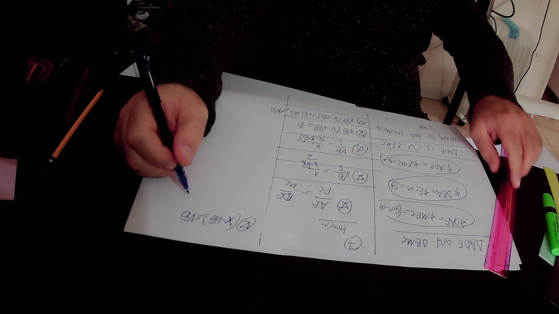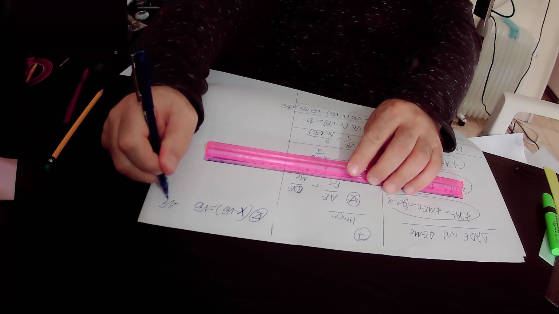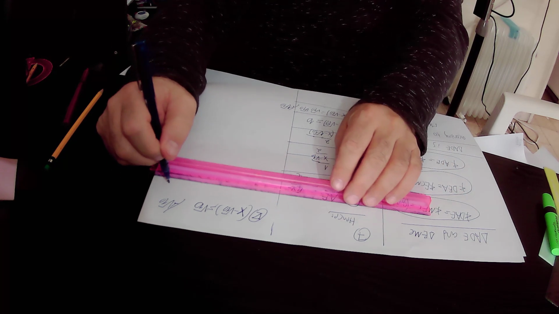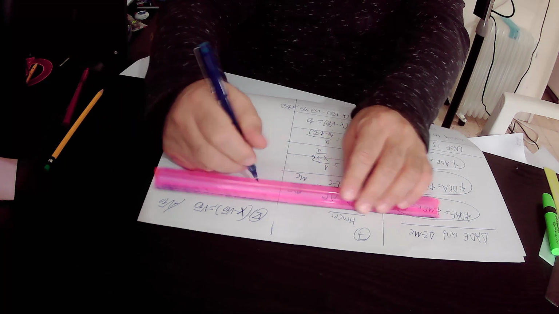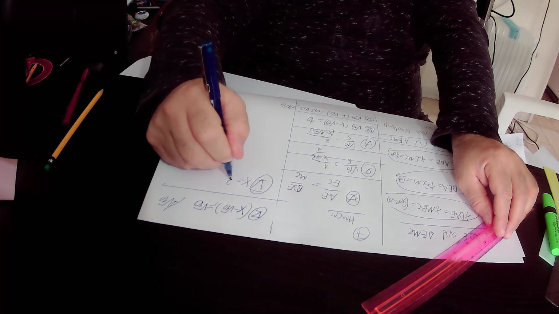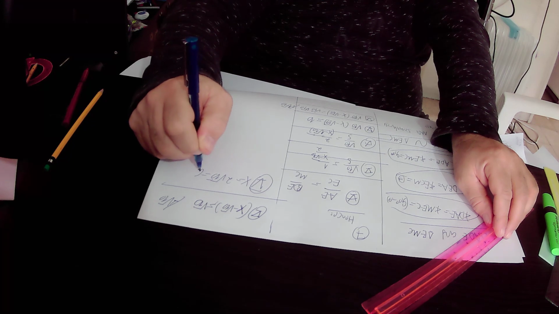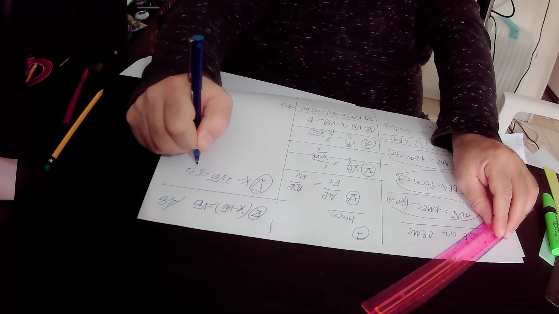So here we will add square root of 10 to this equation, and we get that x equals 2 times square root of 10 units, so in terms of numbers it is equal to 6.32 units.